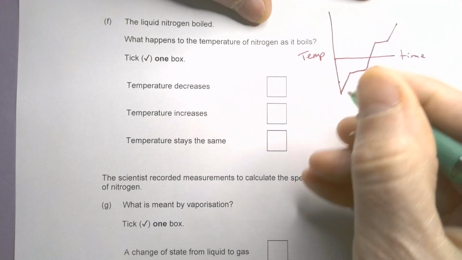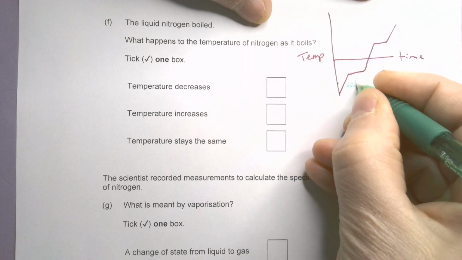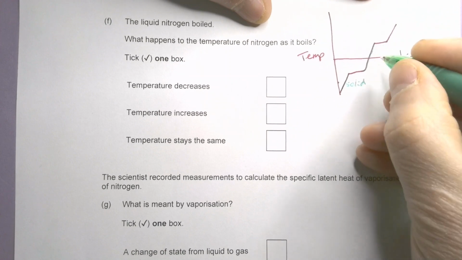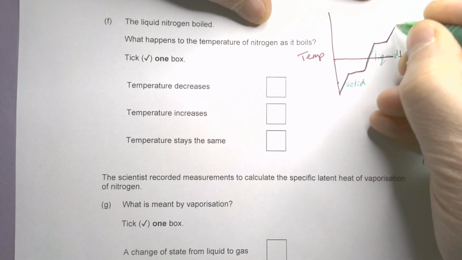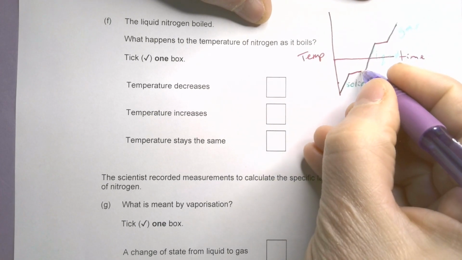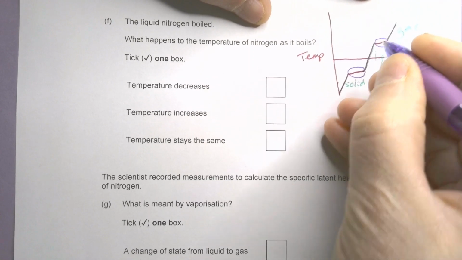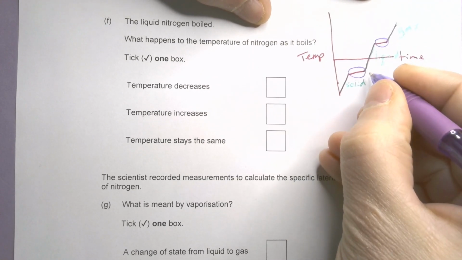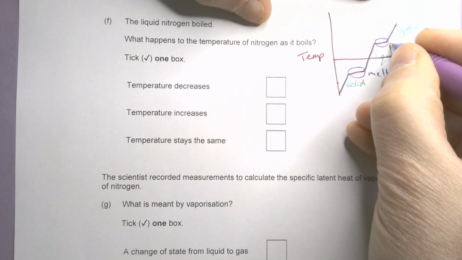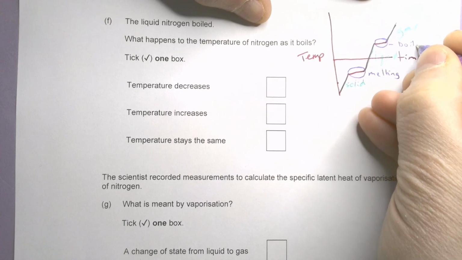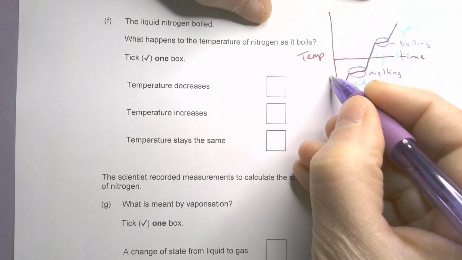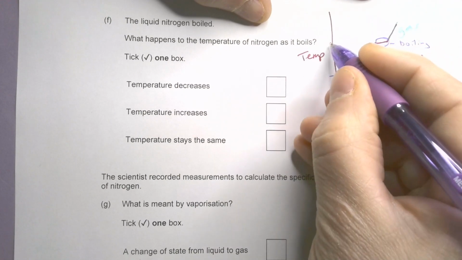So what we get is these bits here. For any material, this slope here is when they are solid, this slope here is when they are liquid, and this slope here is when they are gas. Now what that means is the bits in between, so here and here, is when it's changing. This in particular is called melting, when it changes from a solid into a liquid, and here we've got boiling, when it changes from a liquid into a gas. And what you'll notice is at those temperatures, the temperature doesn't change at all.